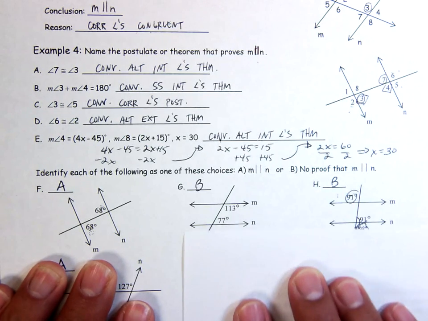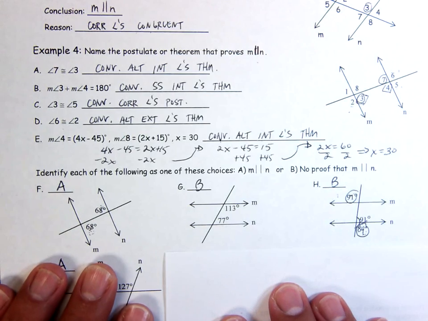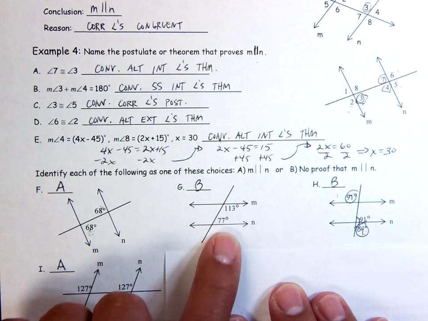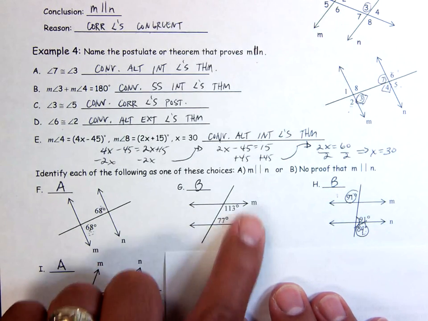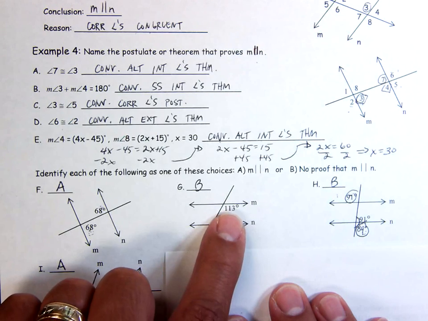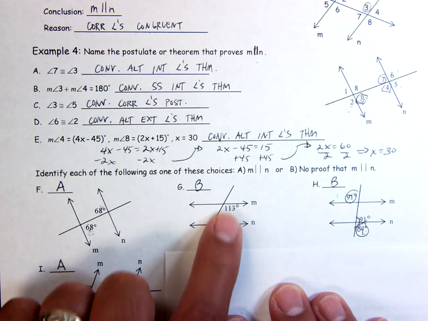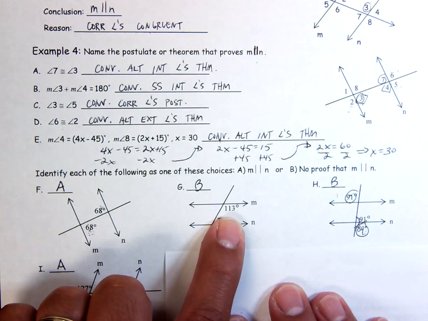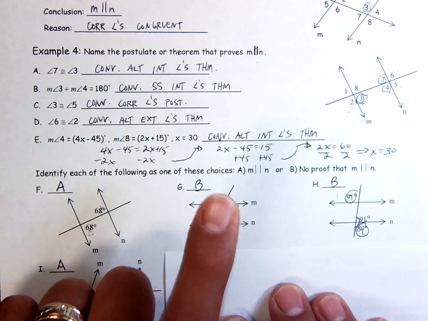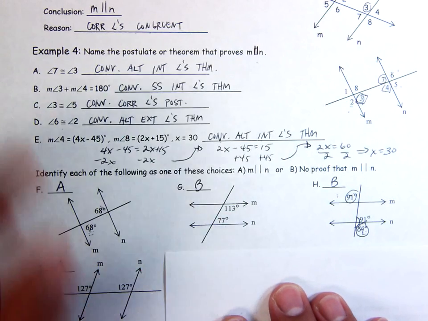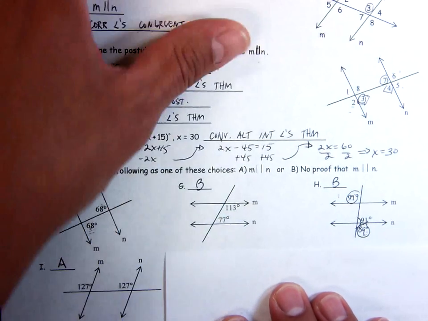So why doesn't G work? What kind of angles are those? These are same side interior. So if M and N are parallel, these should be supplementary. If I add these up, they should equal 180 if M and N are parallel. And if I add them up, it's not equal to 180. That's why I know they're not parallel.